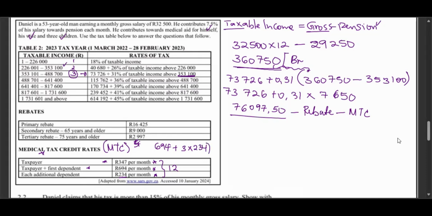I'm looking for what we call medical tax credits. I multiply by 12. Why? Because I'm dealing with annual amounts. So we have 76,097 minus the rebate. The person is 53 years of age. He only qualifies for the primary one. So we shall come and say minus the answer that you've got here.